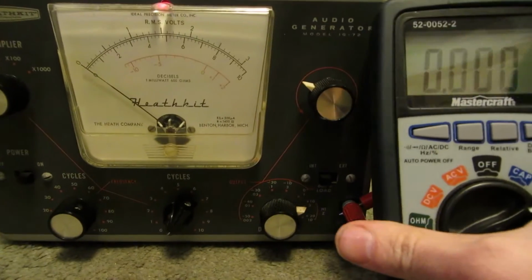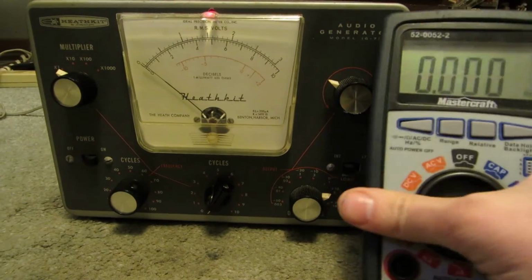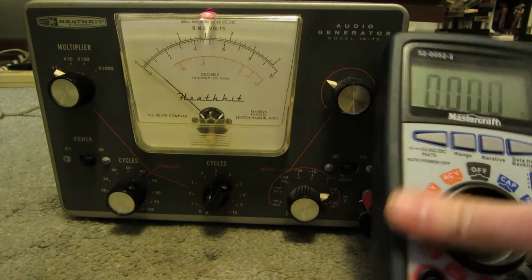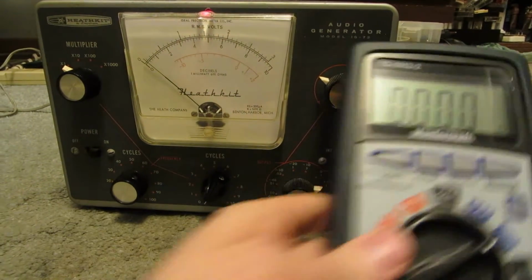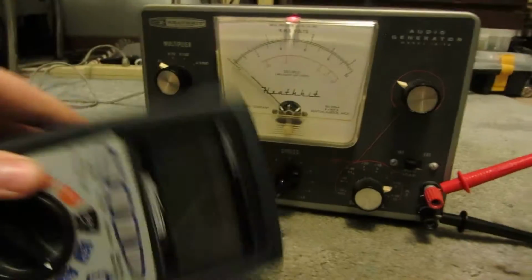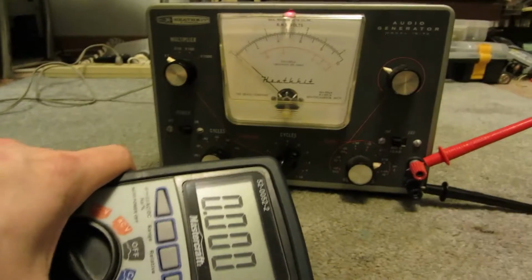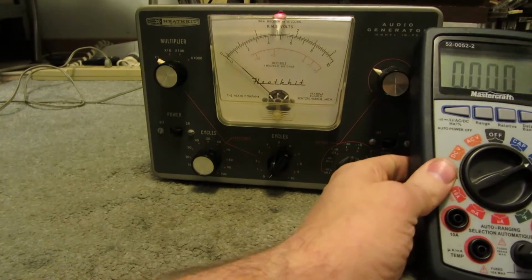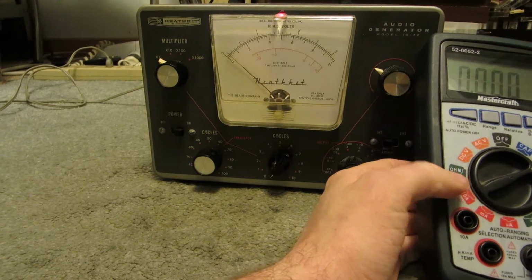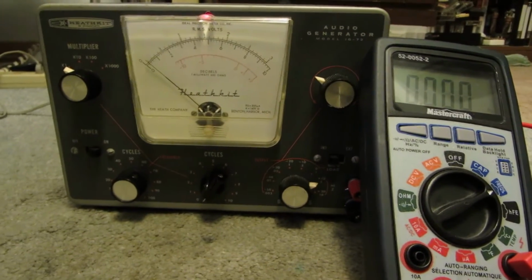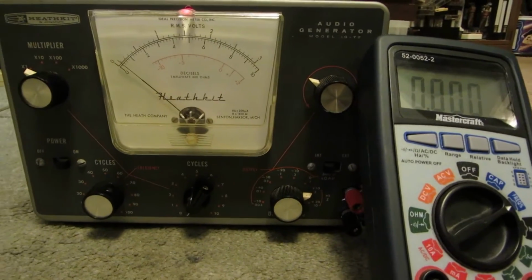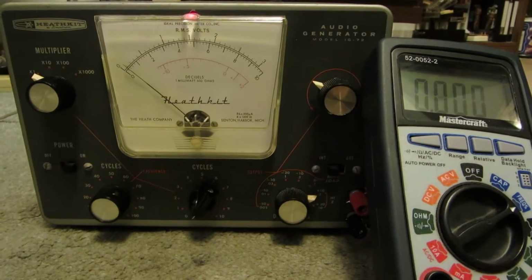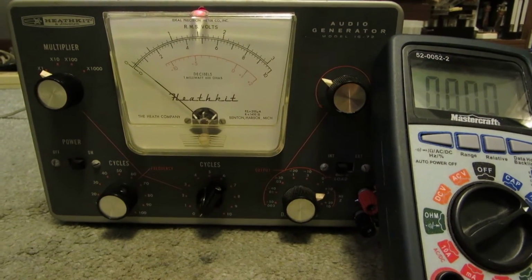Okay, so looking at this, I'll try and get that to stay there. There's not really any place to put it. So it's good enough, I suppose. You can kind of make that out. So, say I wanted to get 60 hertz out of this, just like what we get here in Canada and the US on the power grid.